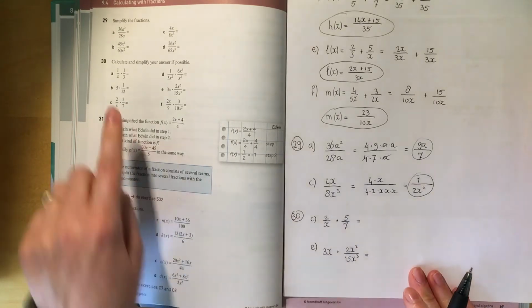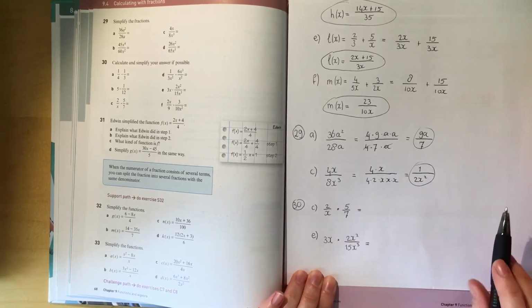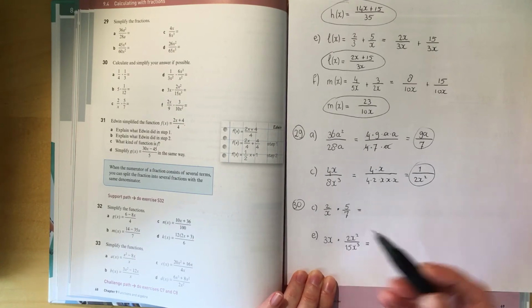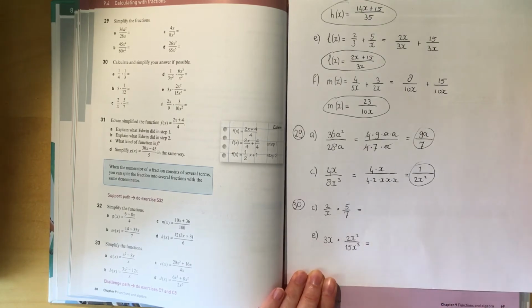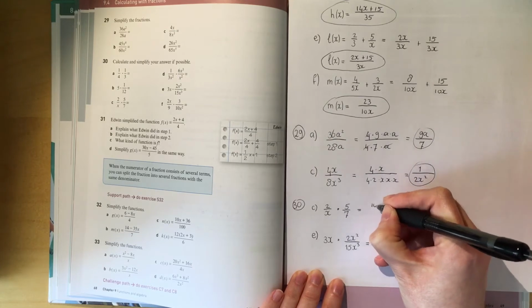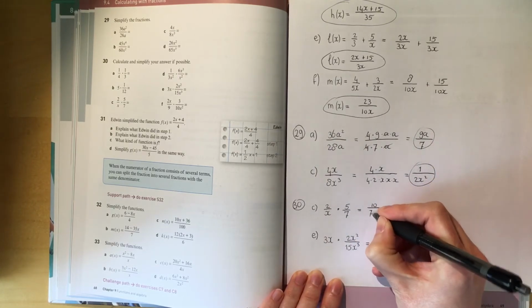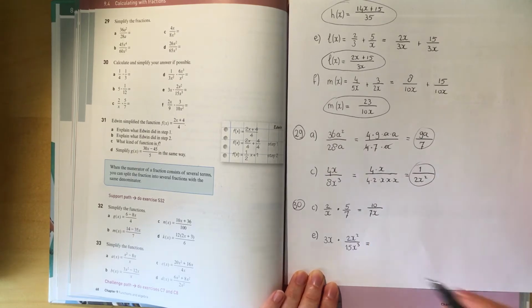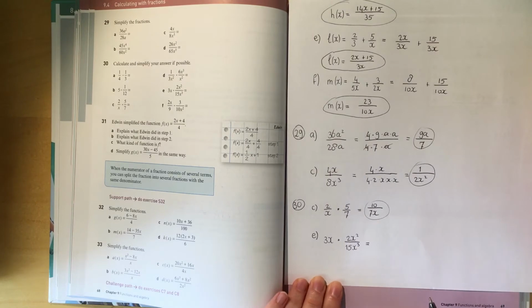Let's multiply some fractions in exercise 30. Remember, whenever you multiply two fractions, you do numerator times numerator and it will become the new numerator, and the denominators multiplied by each other becomes the new denominator. So 2 times 5 is 10, that's the numerator. X times 7 is 7x. Always check if you can simplify. In this case we cannot, so it's the final answer, 10 over 7x.